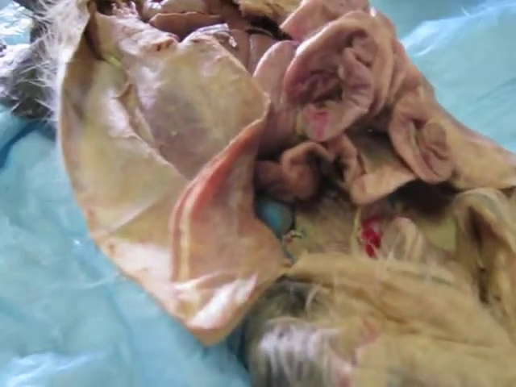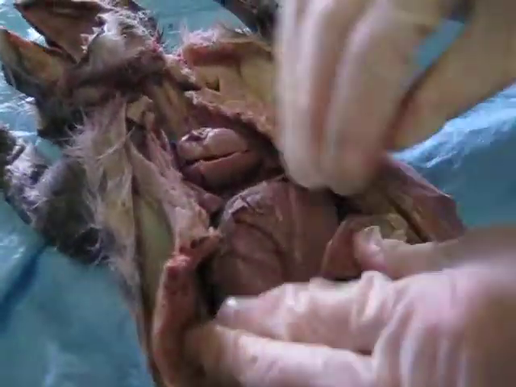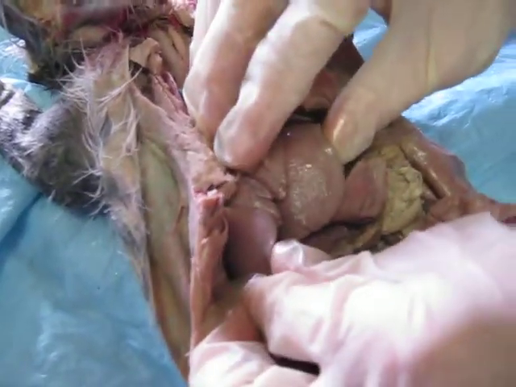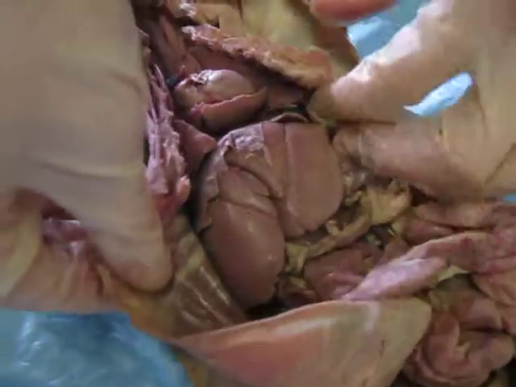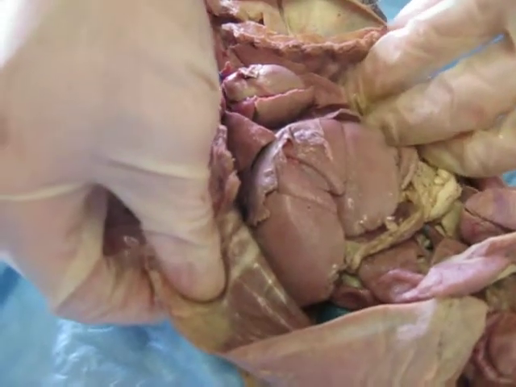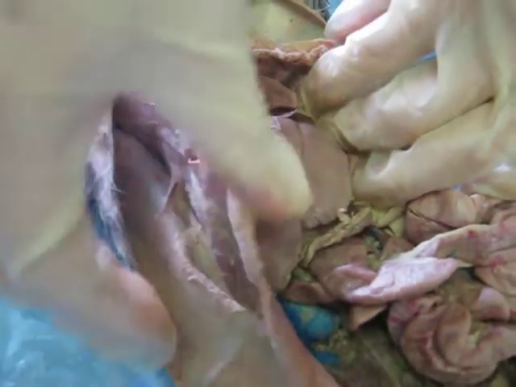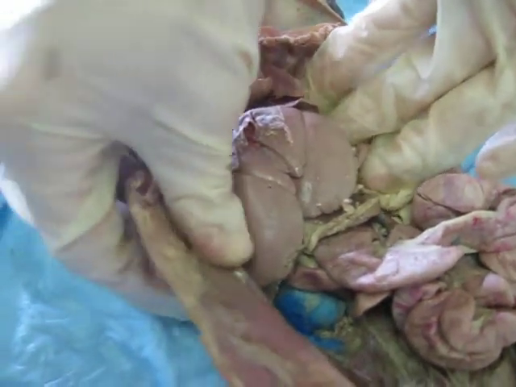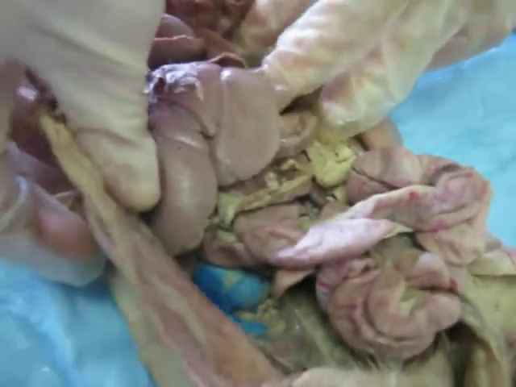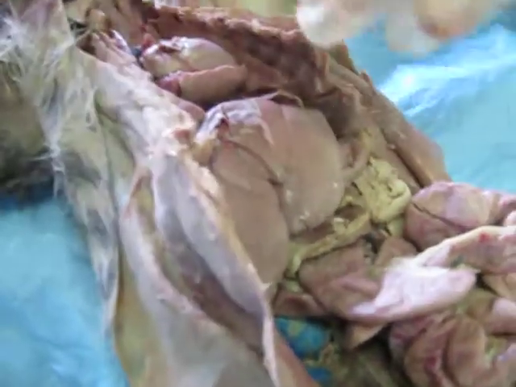Okay. Here is the liver. The liver's main function is to help fight poisons and toxins within the cat that need to be gotten rid of. It also produces bile, which helps aid the digestion process in the stomach.